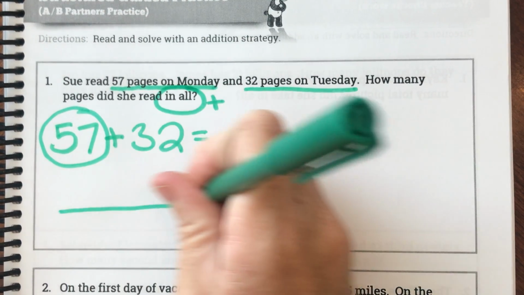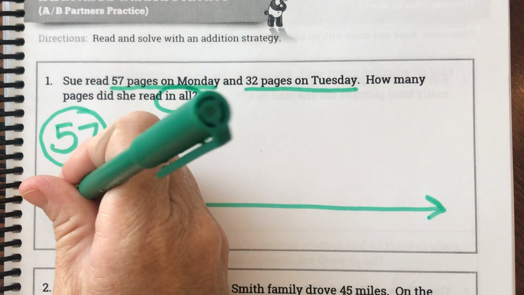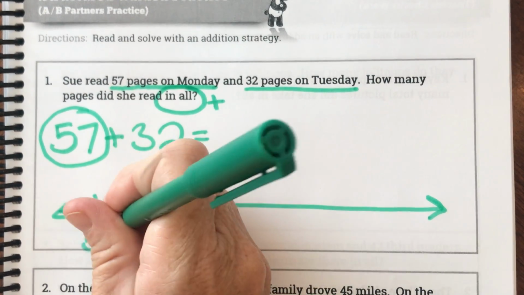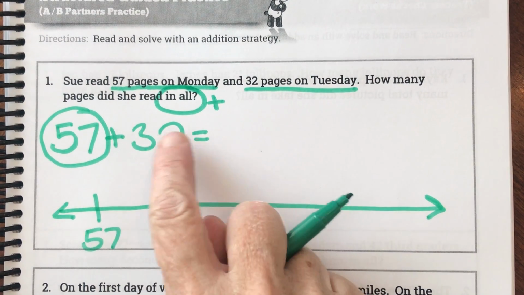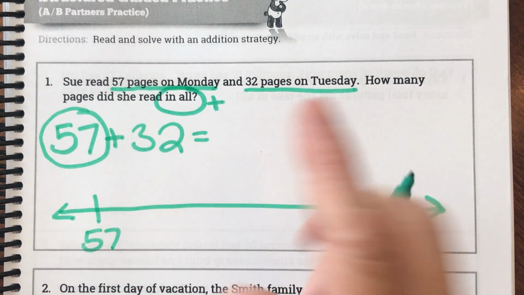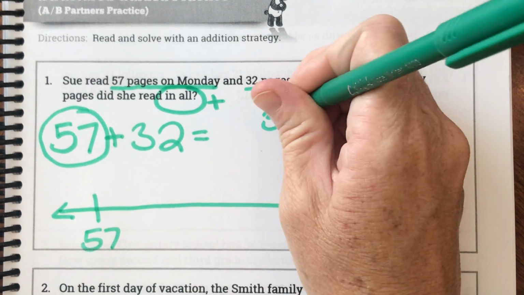So on our number line, we are going to start with 57 because that's our larger add-in. Then we look at our second add-in, which would be 32. And in our second add-in, we're going to decompose this.